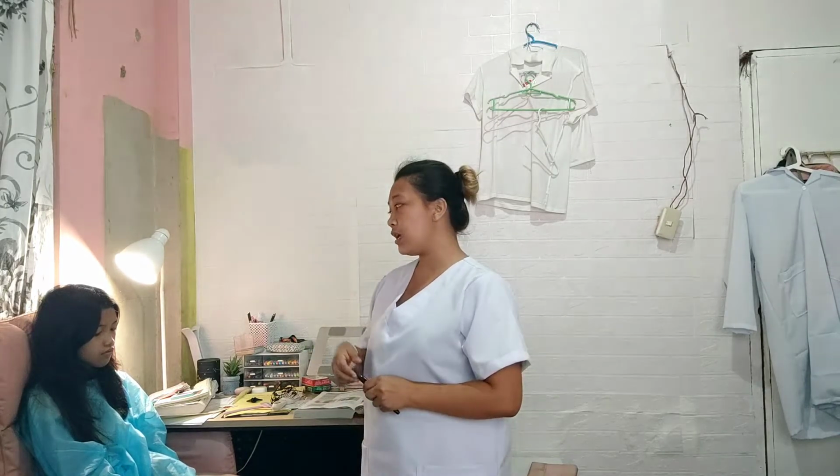Okay, now upon the cardinal fields of gaze test, the client's eyes move smoothly and symmetrically in the same direction, and her eyes follow the object in all 6 different directions that I've done. So next we will be inspecting the eyelids and the eyelashes.